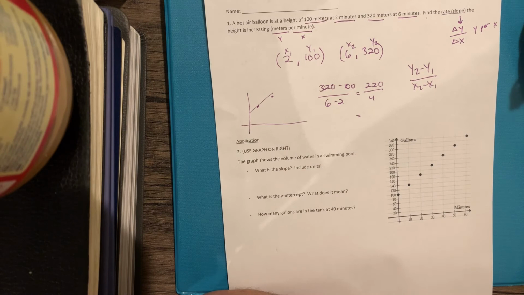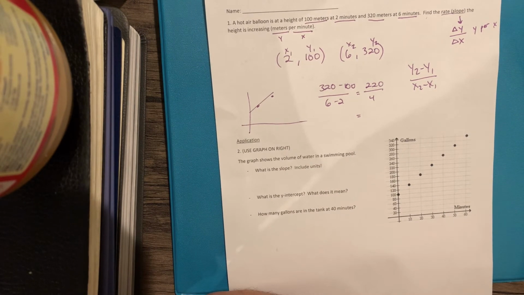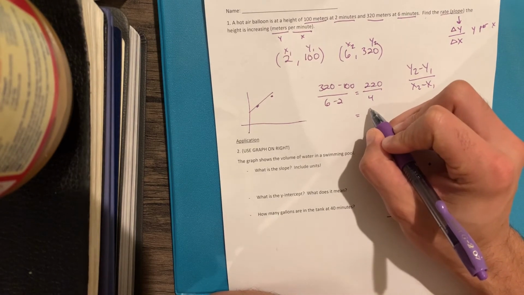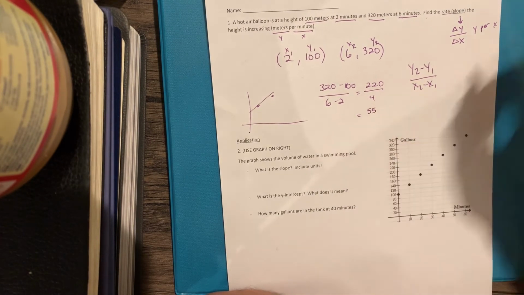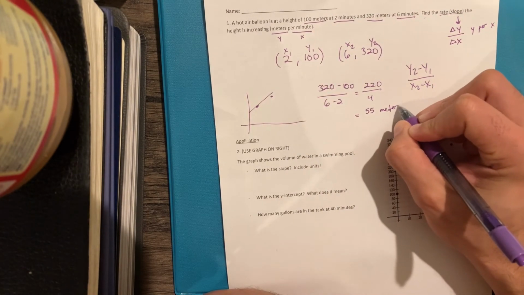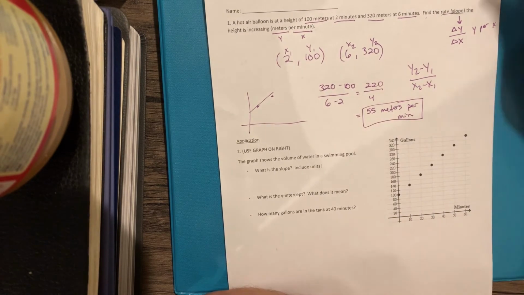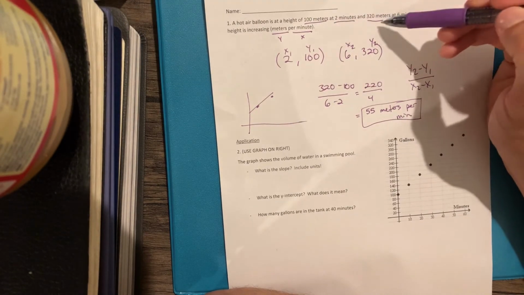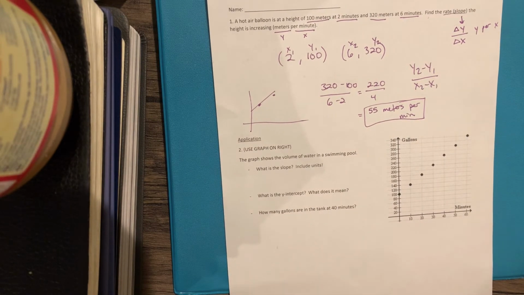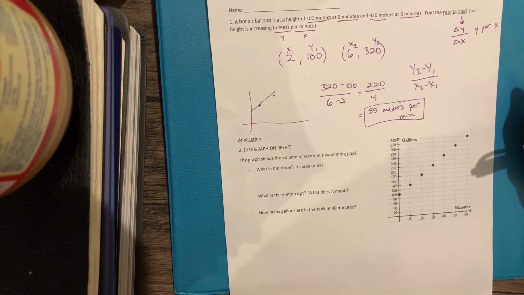And then lastly, I actually do the division. So 220 divided by 4, I believe, would be 55. 55, right? And the unit here tells us it's in meters per minute. So just tying it all together, what is this saying? Well, that's saying that this hot air balloon, based on the 2 measurements that I have at those 2 different instances, is basically increasing. Its height is going up at 55 meters for each minute.